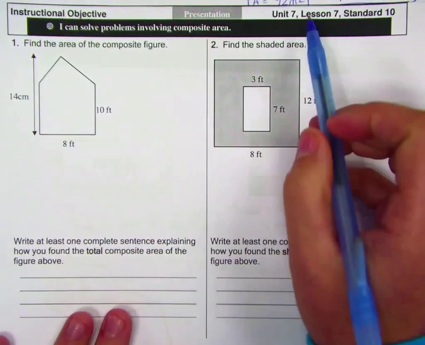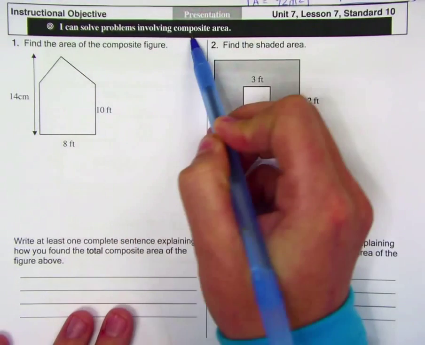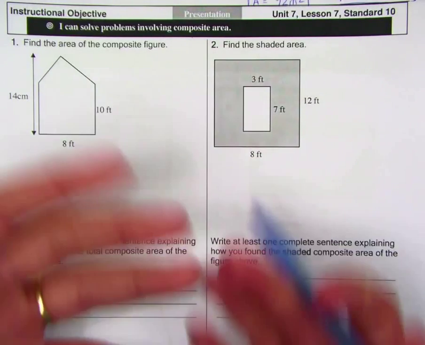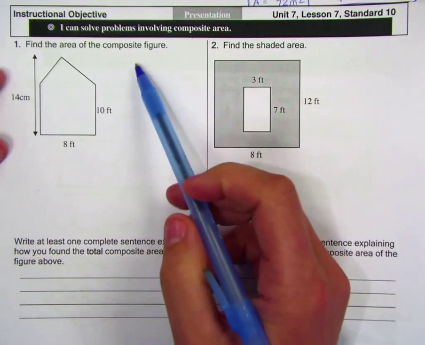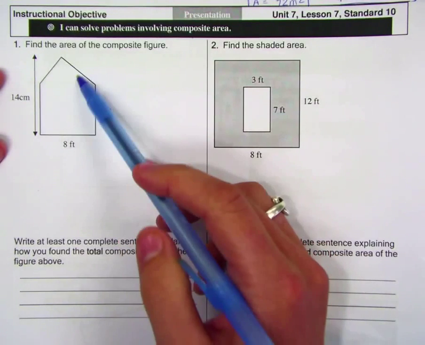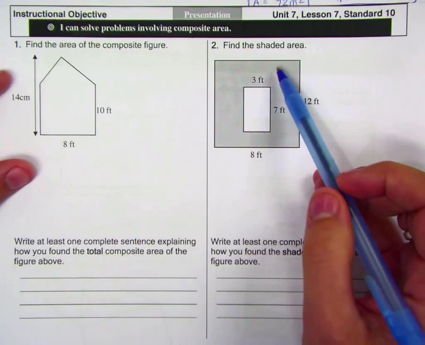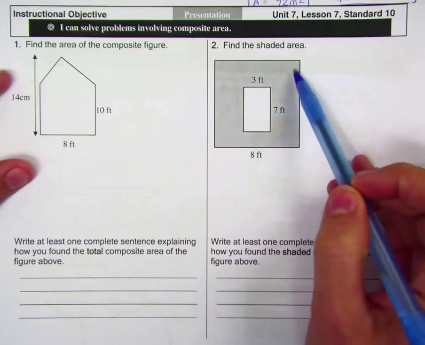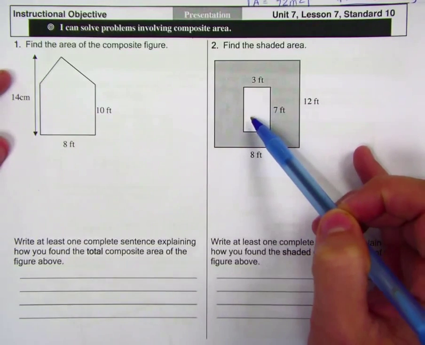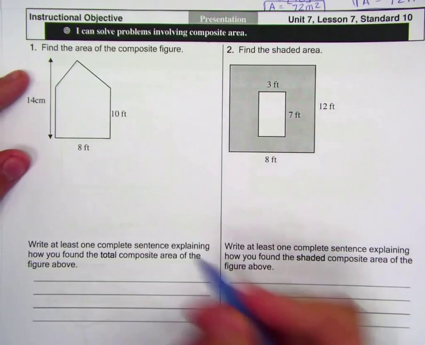Okay, this is lesson 7.7, which is solving problems involving composite area. There are two different approaches to this. One where we break the shape up into two different shapes and then add them together. And one where we take, say, the big shape and we subtract away a smaller shape from it, like we're cutting it out. So let's start with adding two things together.